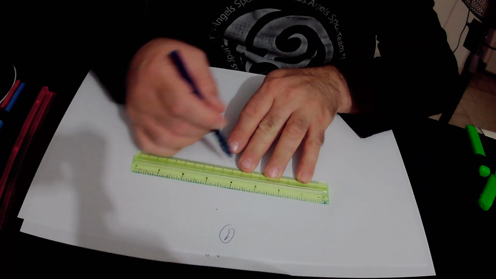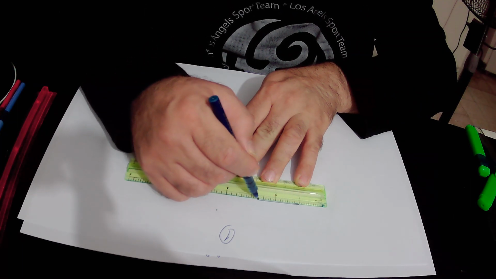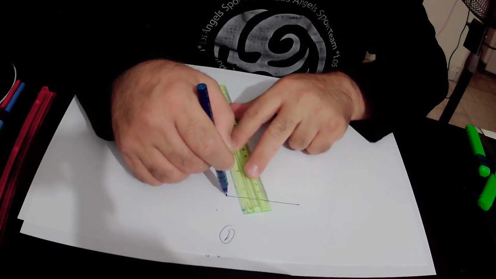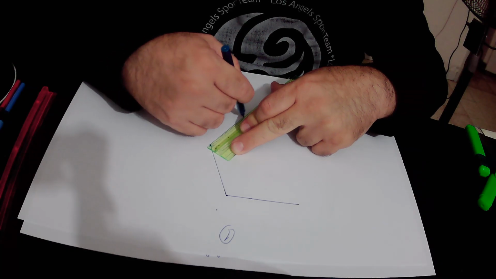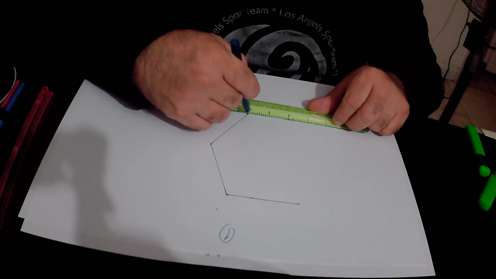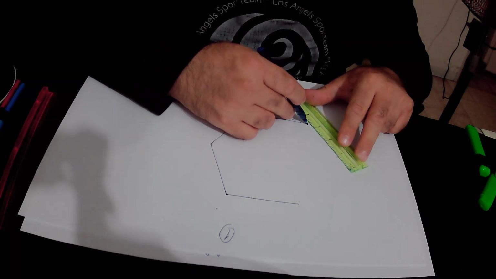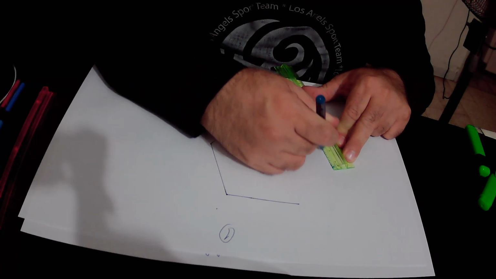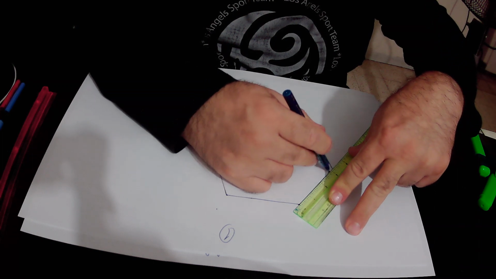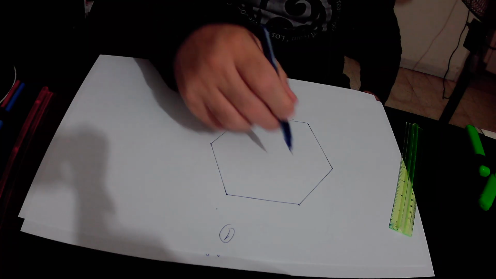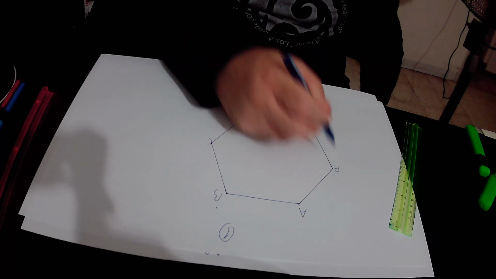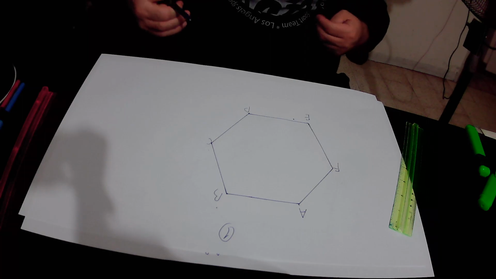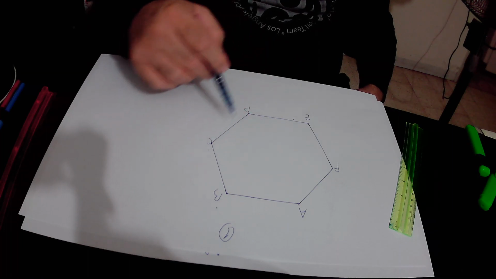So if we have a regular hexagon, A, B, C, D, E, F, what is the sum of the angles in this regular hexagon? The sum of those 6 angles.